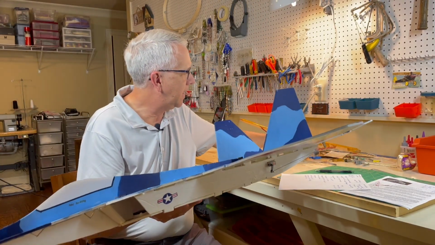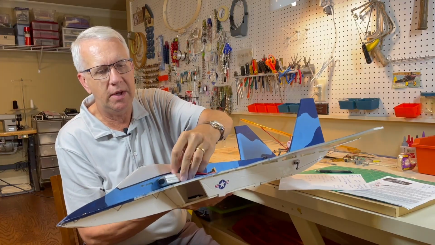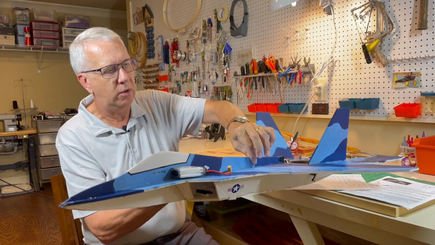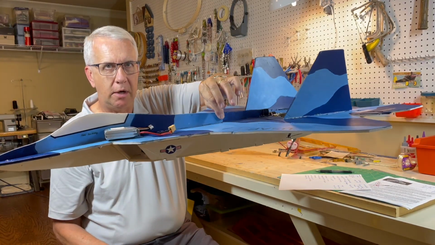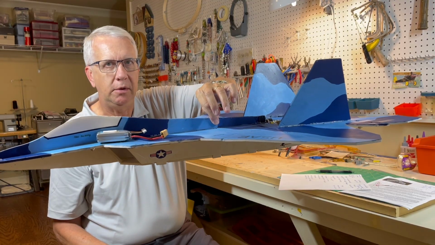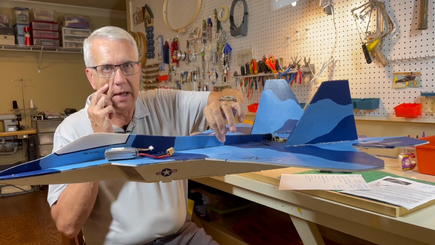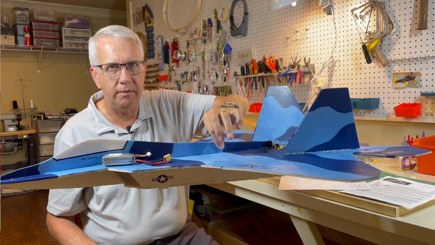What we do for the design is we take our 3-cell lipo. It's located in the front. When I hold it here, at the center of gravity, now the model balances perfectly. It is absolutely imperative that all your models fly balanced at the center of gravity.